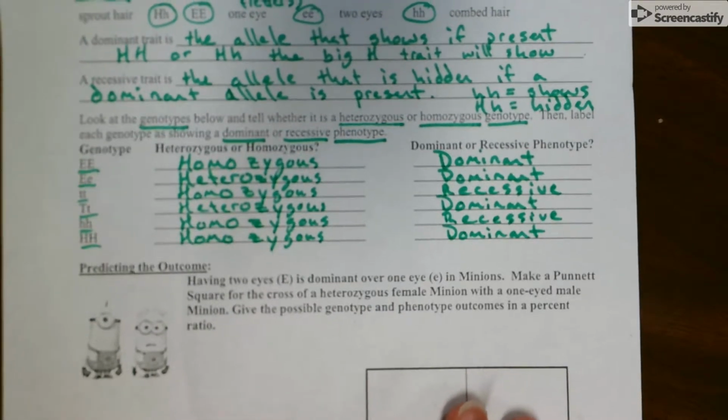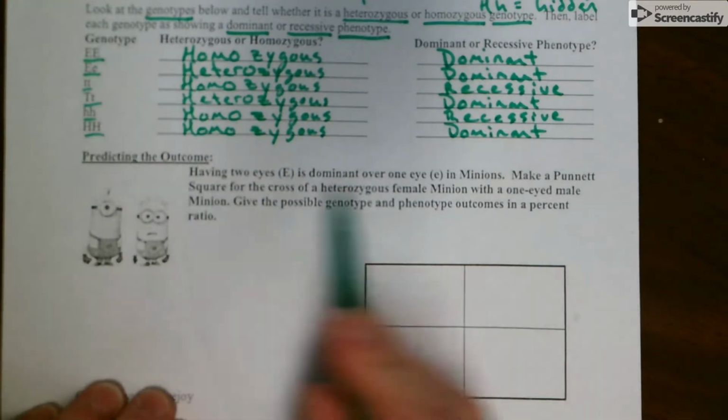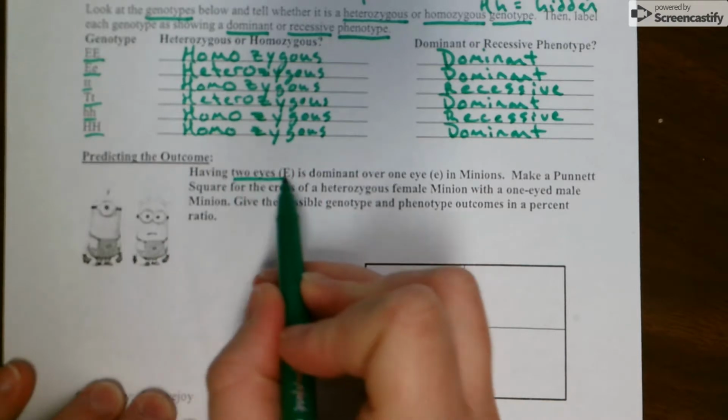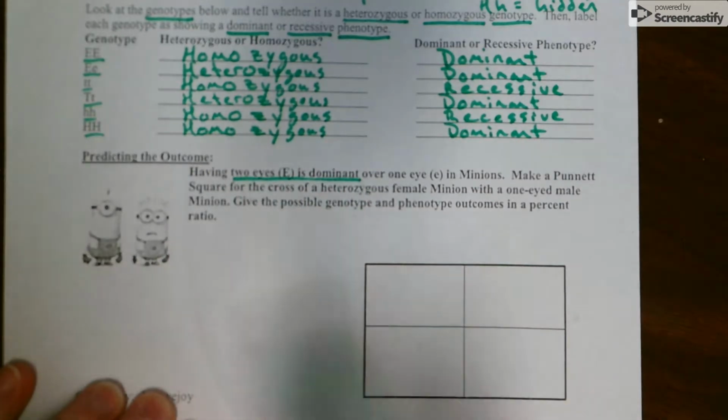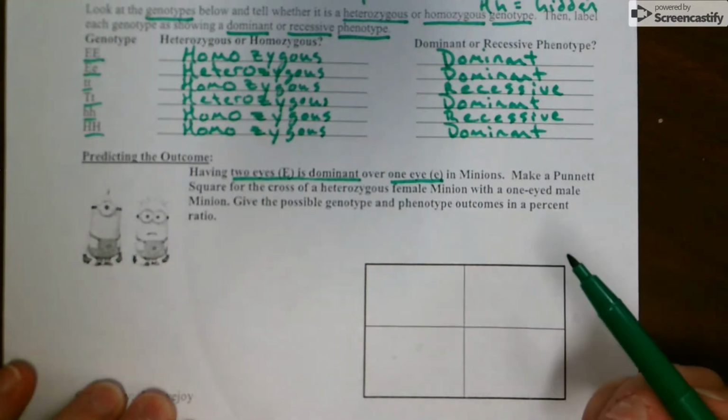Now we're getting to our first word problem. You got to be really careful with these word problems. Pay attention as you're going through. So we see having two eyes is dominant. That's why it's a capital E. Over one eye, which means one eye is recessive, lowercase e.